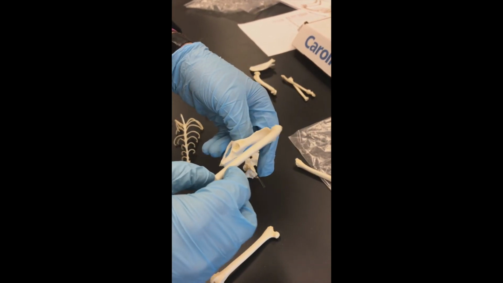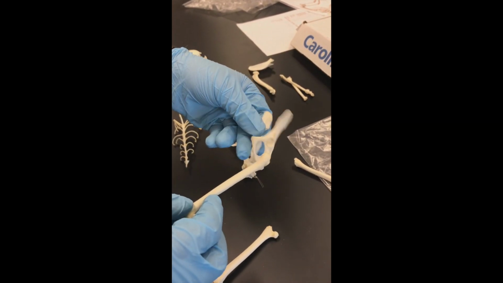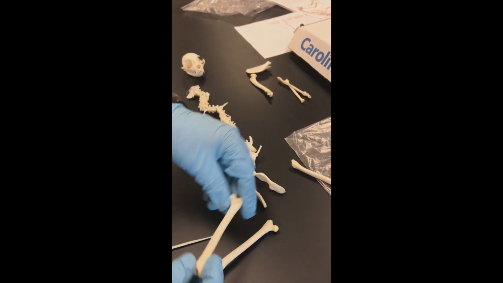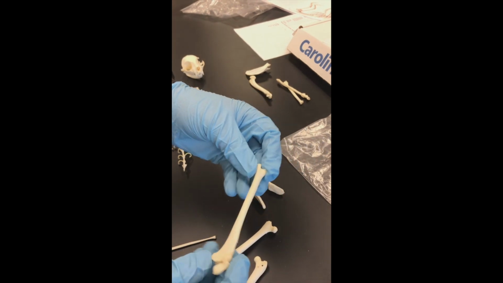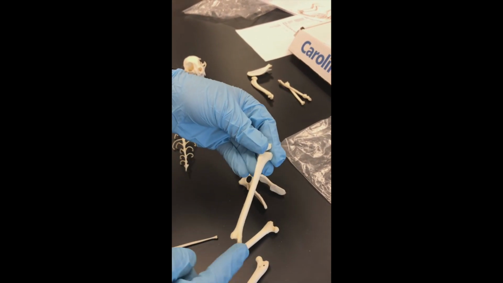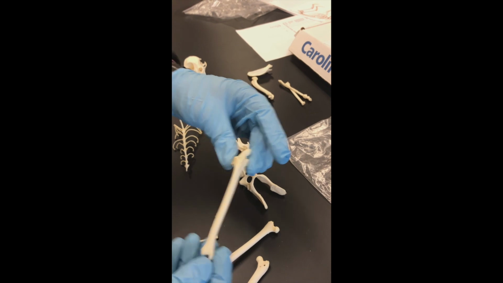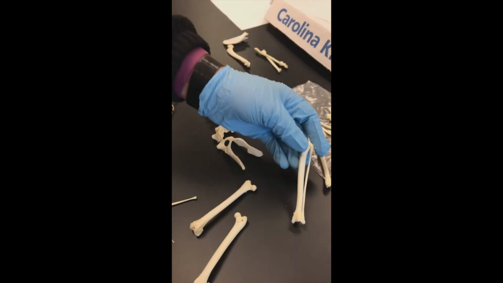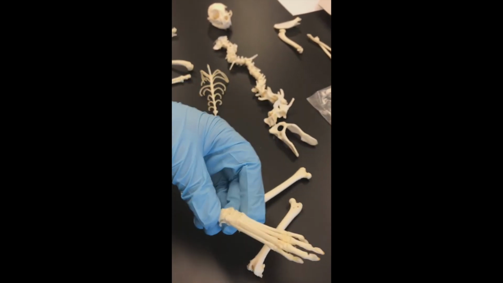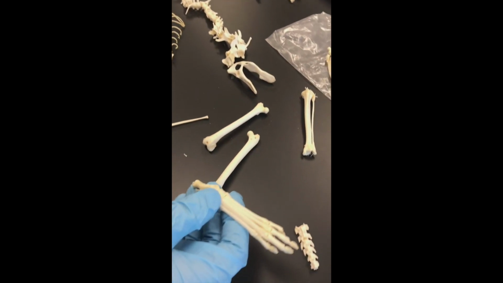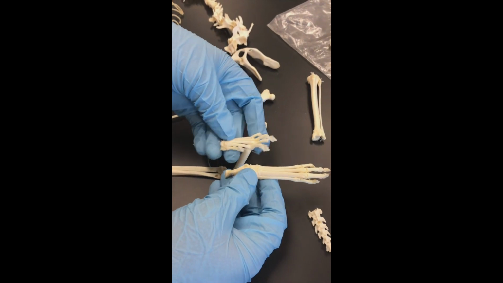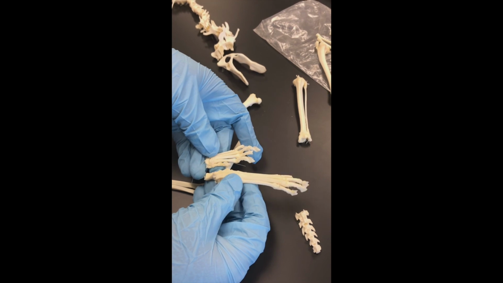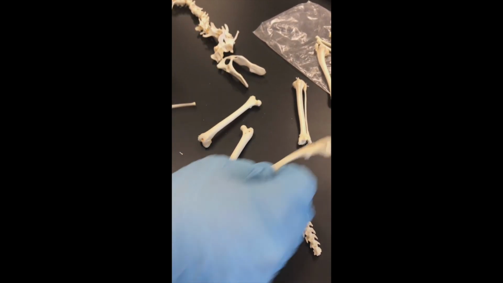Ilium, ischium, pubis. Femur, tibia, medial malleolus, tibial tuberosity. And here we see the tibia and fibula together. Their hind paws are a lot longer than their forepaws, and you're seeing massive growth along the tarsals, along those lines. The claws right throughout there.